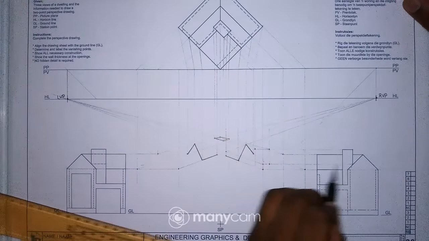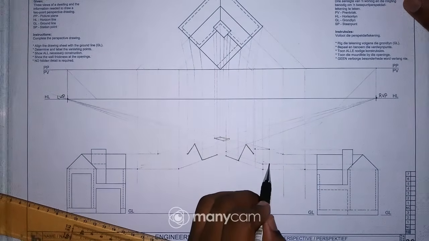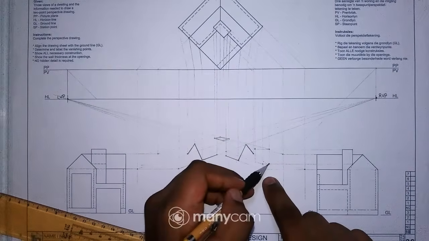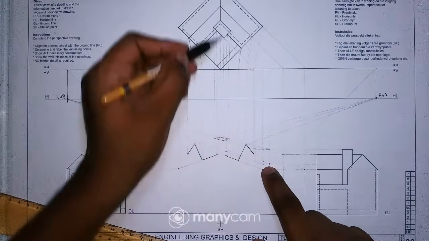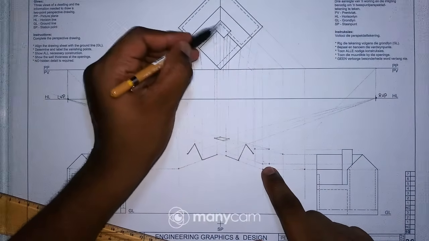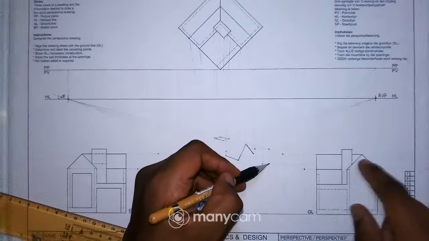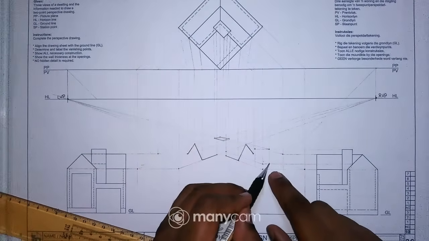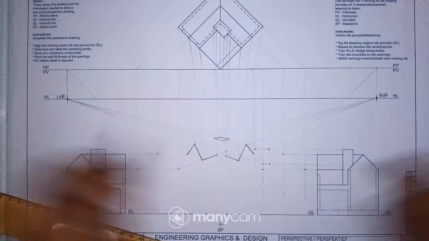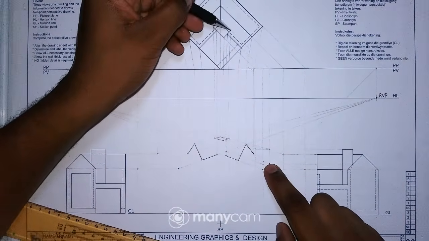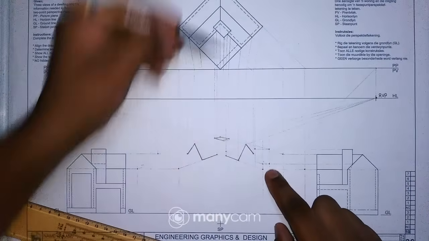So I have this line and I took this point to the left. How did I get this point? Obviously I extended this line down, and where they connect is a point, and I took this point to my LVP. So now my focus will be on that line, and then obviously I'll have to take this point to the SP.